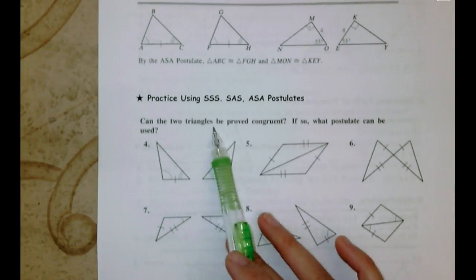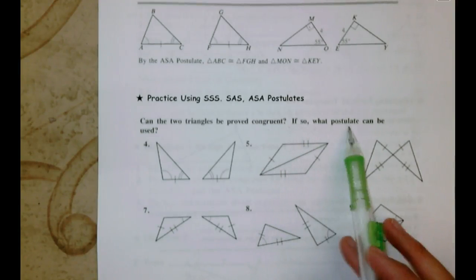Can the two triangles be proved congruent? If so, what postulate can be used? I want you to stop the video here and try this first. Okay, and then come back and we'll do it one by one.